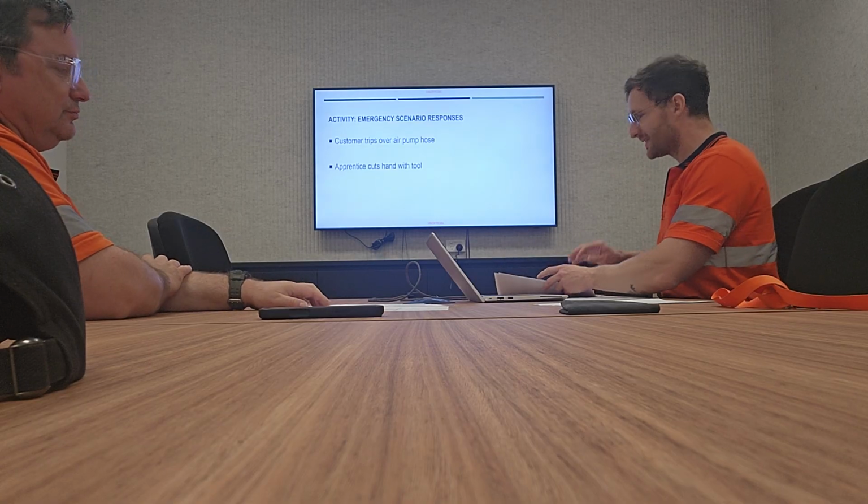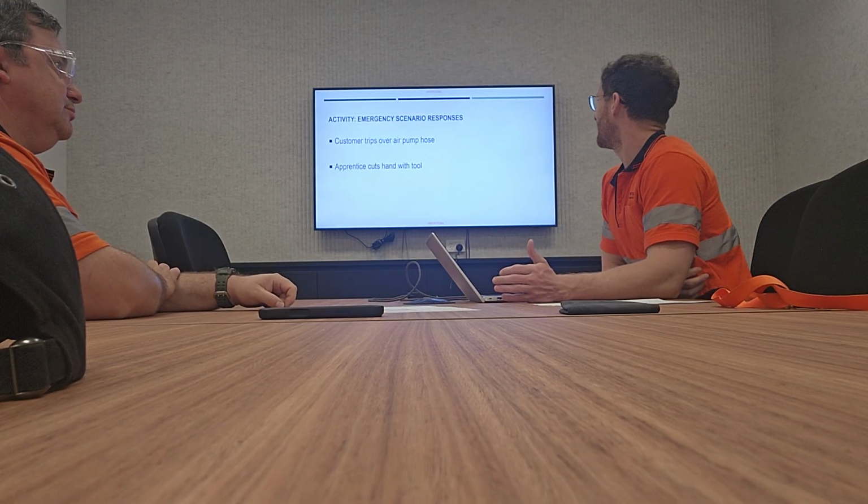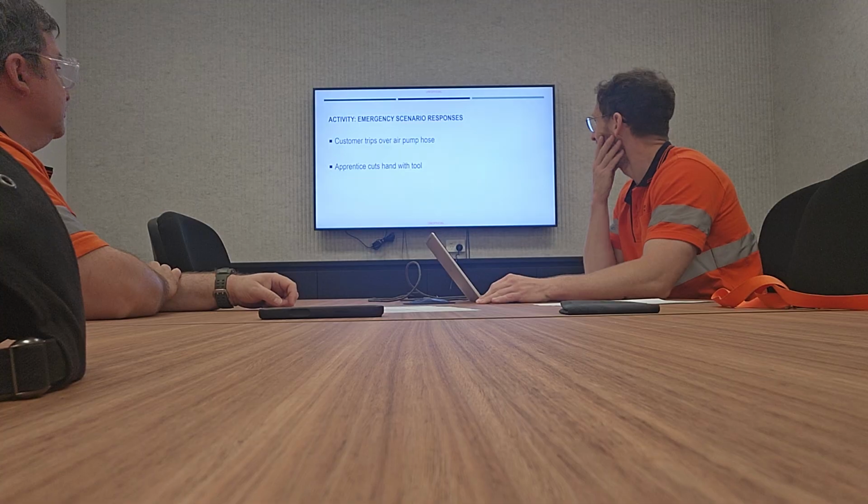So we're going through an activity, analyzing an emergency scenario. For example, customers come into the shop. They're obviously in a rush. They want to grab the bike off the shelf themselves. They haven't seen any staff. They've gone past the border and they've tripped over an air pump hose. How would you respond to this incident? Is there things that you would look out for? Is there things that you can implement in place to stop that from happening in the future?